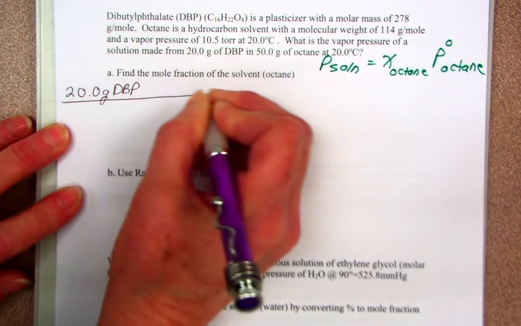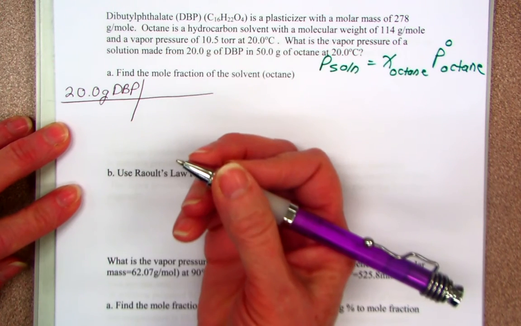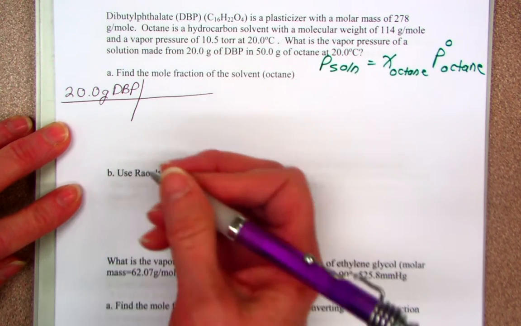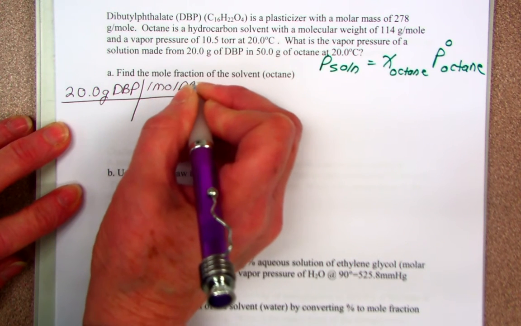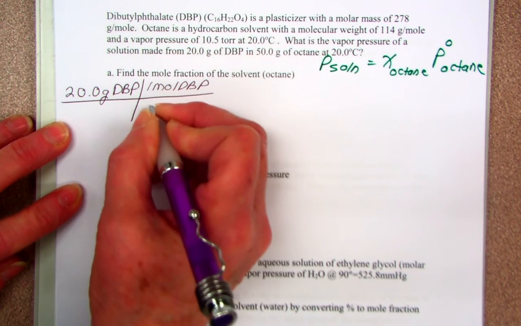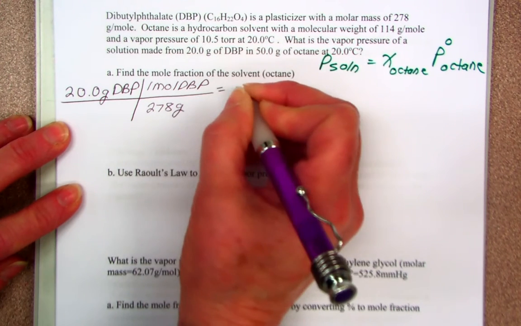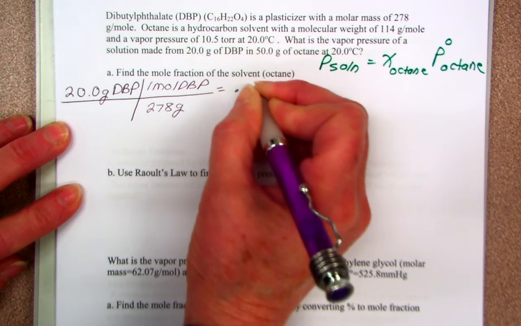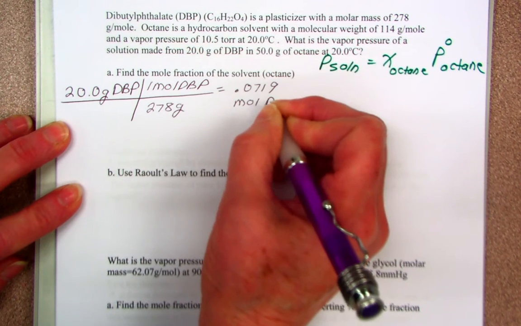Now, I put the molar masses in this problem just to speed things up because I know you all know how to calculate a molar mass at this point in time, okay? So I know that 1 mole of dibutyl phthalate has a mass of 278 grams. So I have in my sample 0.0719 moles of dibutyl phthalate.